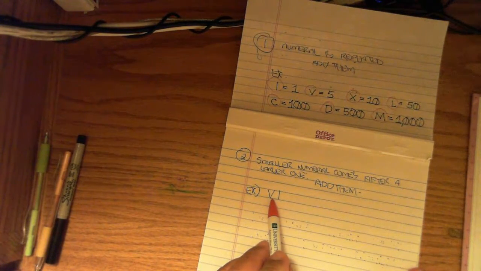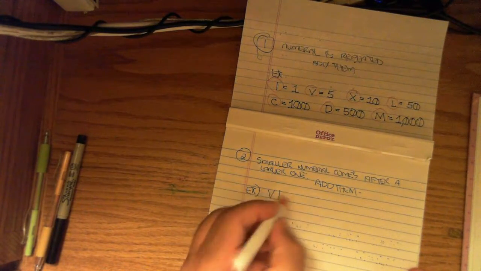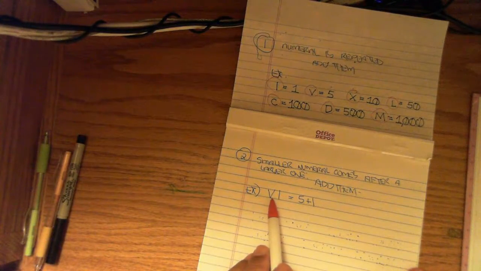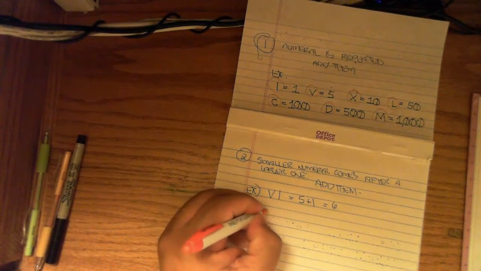Does that make sense, Peter? So when that happens, that's the same thing as saying 5 plus 1. When we have a smaller numeral that comes after a larger one, we add them. So that's 5 plus 1. That equals 6.